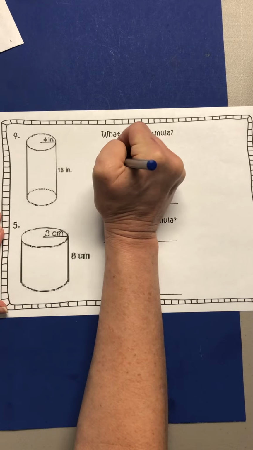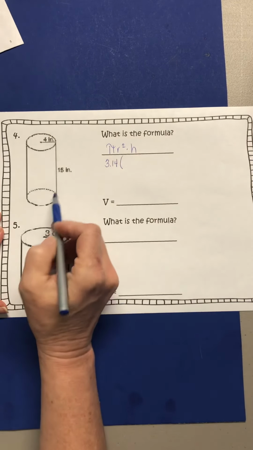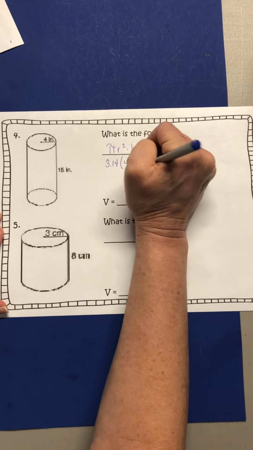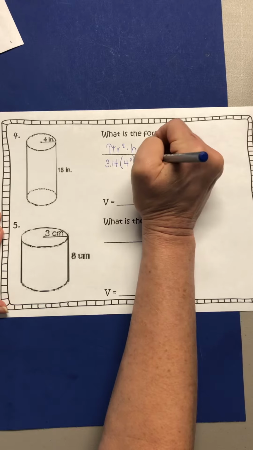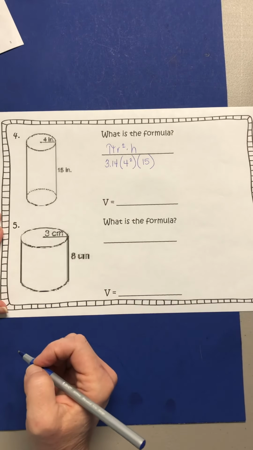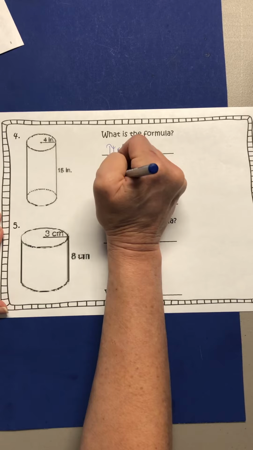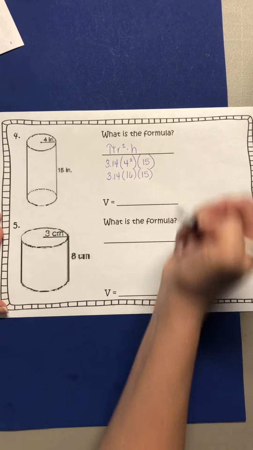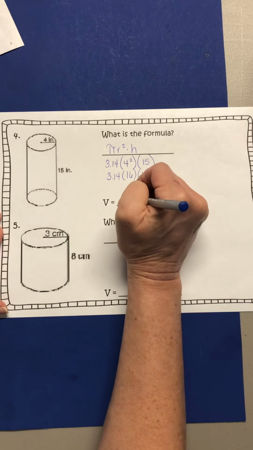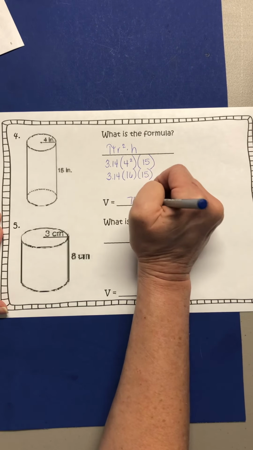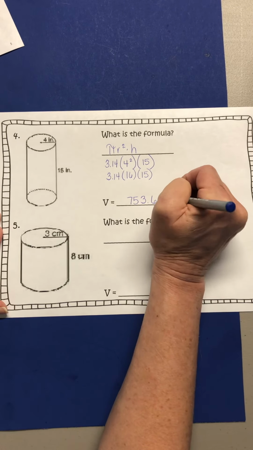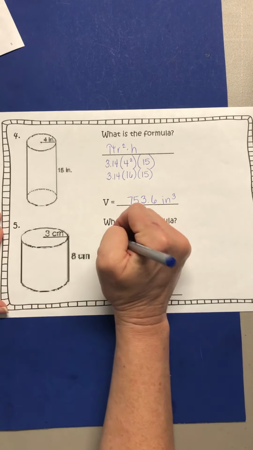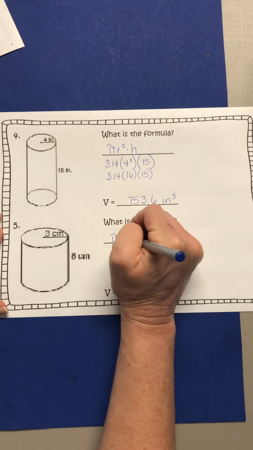So I'm going to have 3.14 times my radius. The radius up here is 4, so I'm going to have 4 squared, and then times the height of my prism, which is 15. If we multiply that together, I'm going to have 3.14, 4 squared is going to give me 16, times 15. And if I multiply that all together, I get 753.6 inches cubed.